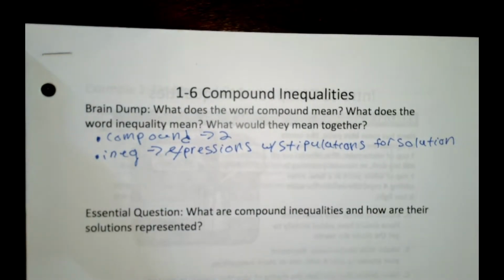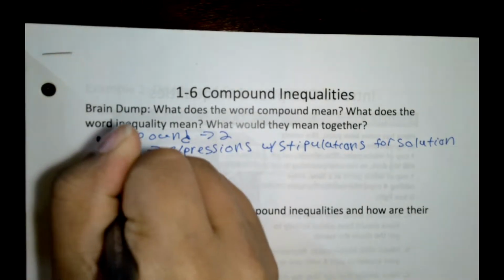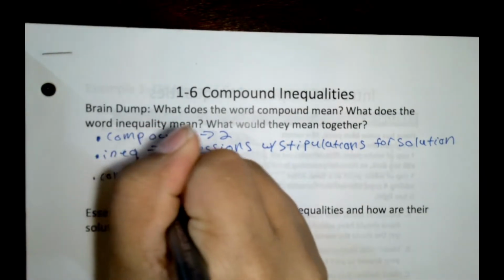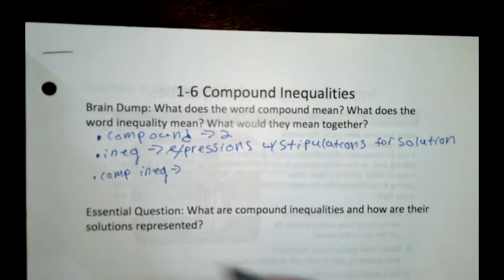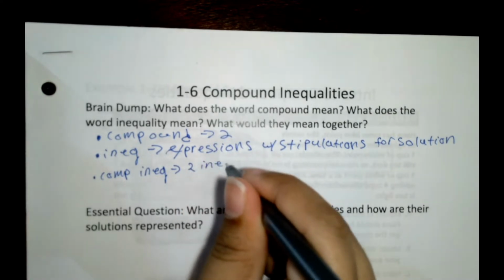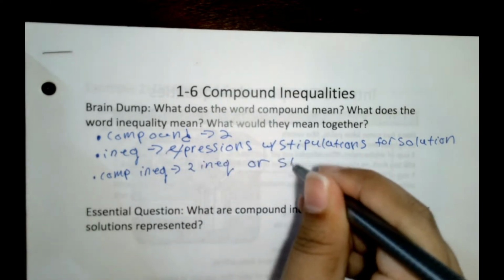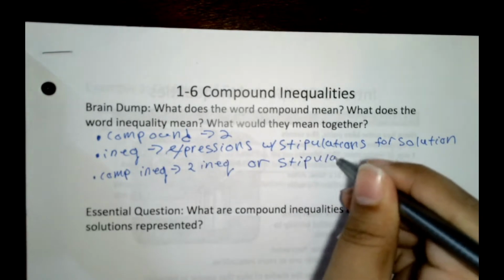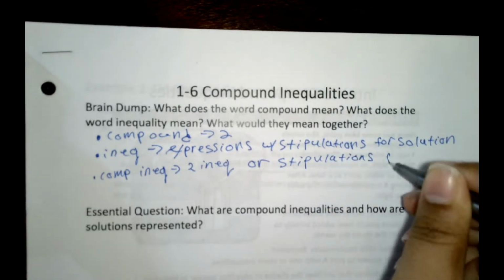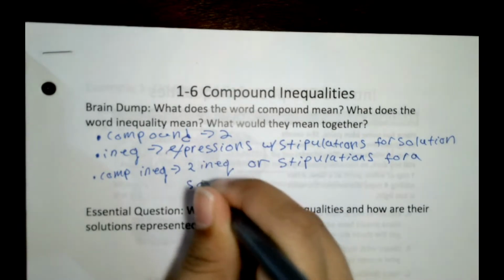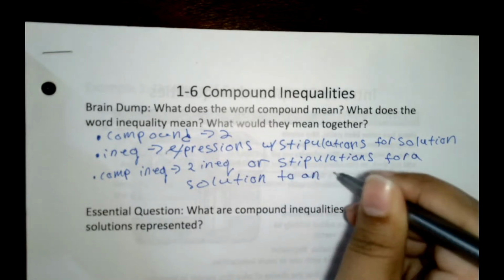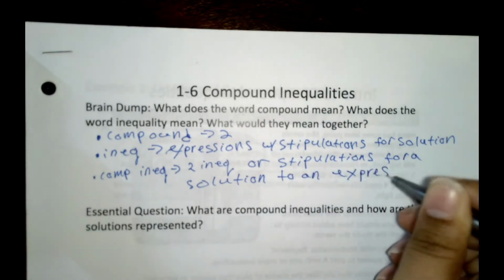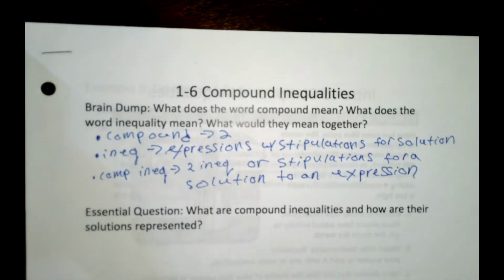And finally, if we put them together, a compound inequality is going to be two inequalities or stipulations for a solution for an expression.